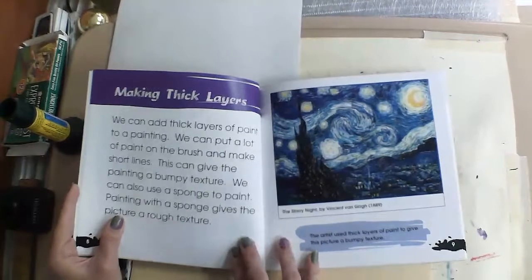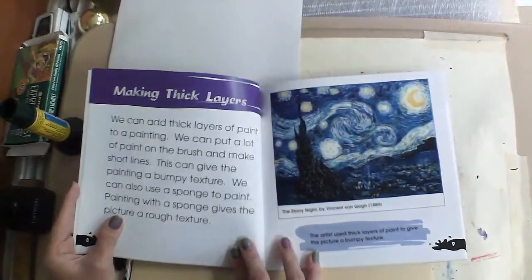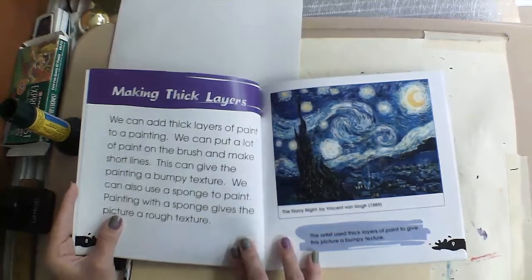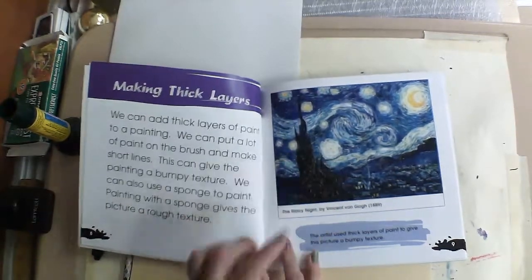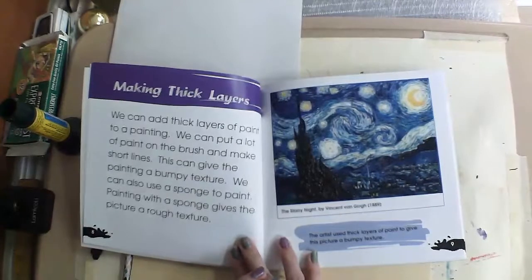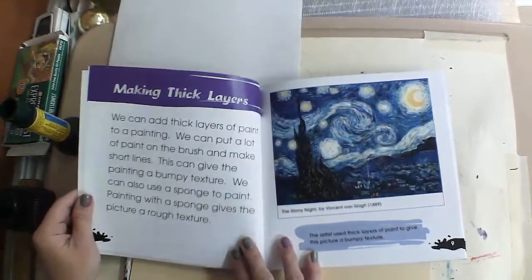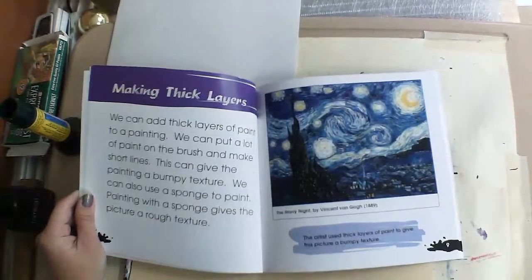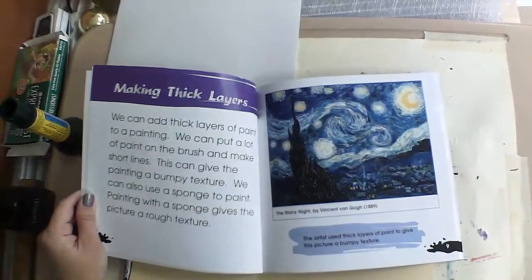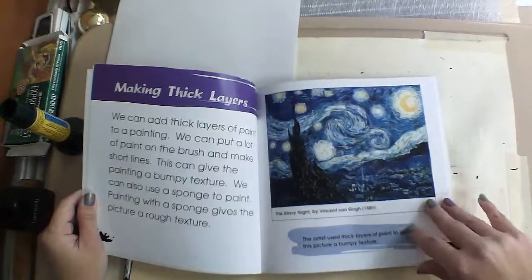Making thick layers. We can add thick layers of paint to a painting. We can put a lot of paint on the brush and make short lines. This can give the painting a bumpy texture. We can also use a sponge to paint. Painting with a sponge gives the picture a rough texture. This artist, Vincent van Gogh, used thick layers of paint to give the picture a bumpy texture.